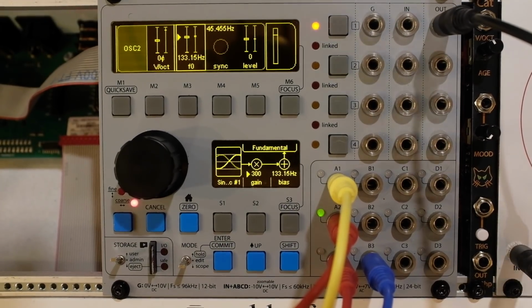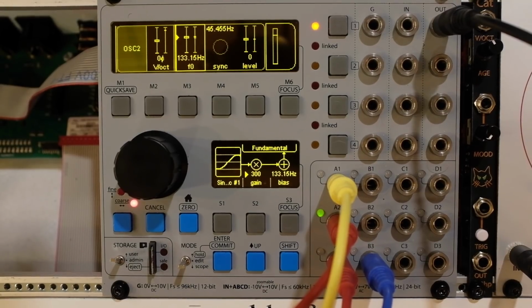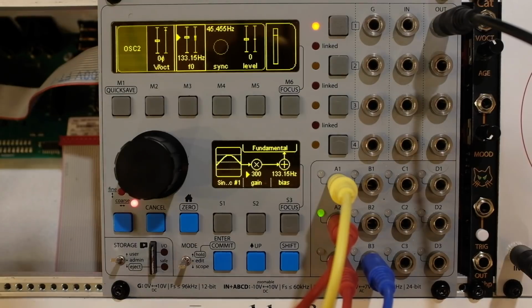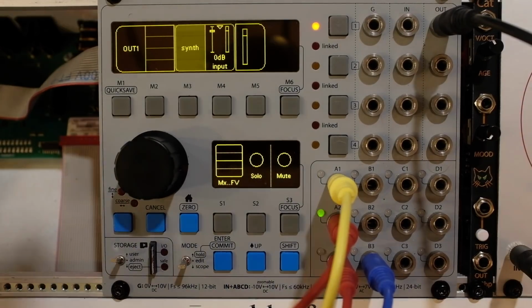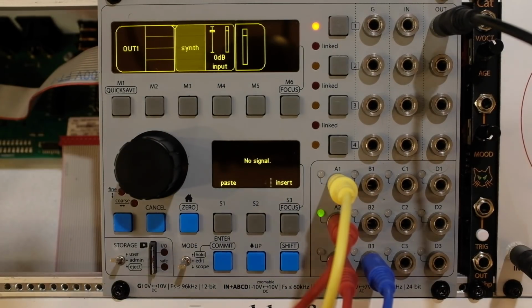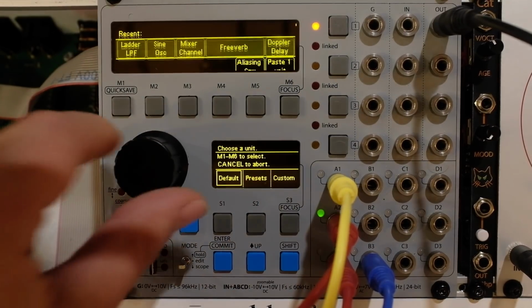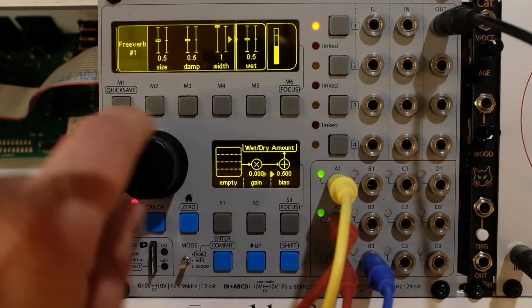So we have multiple modulations happening all at the same time from an external source, all throughout this patch we've made, controlling parameters in different ways. And that is the true power of this module. You can navigate really fast, set it up, and create something useful. So now we have our synth setup here. Maybe I'll add a reverb after it again. A bit too much.